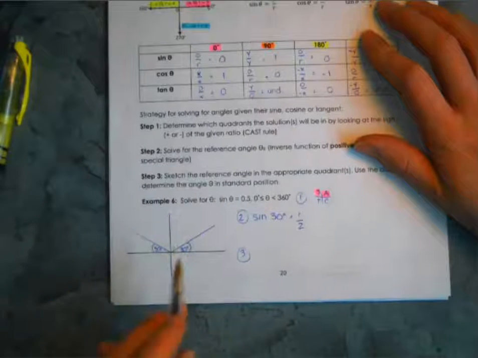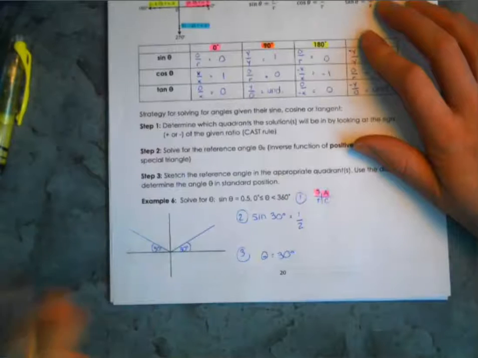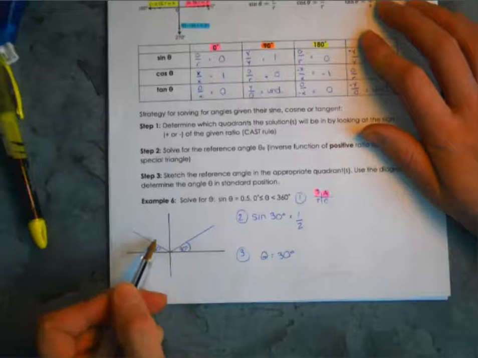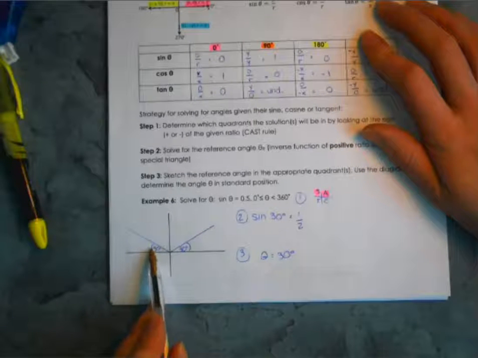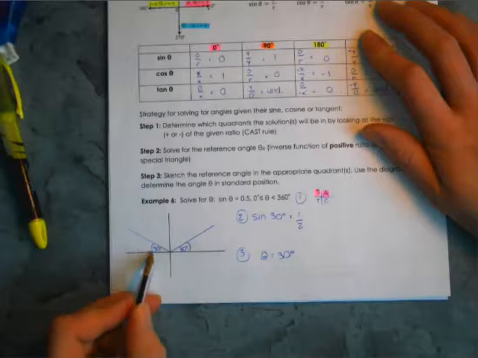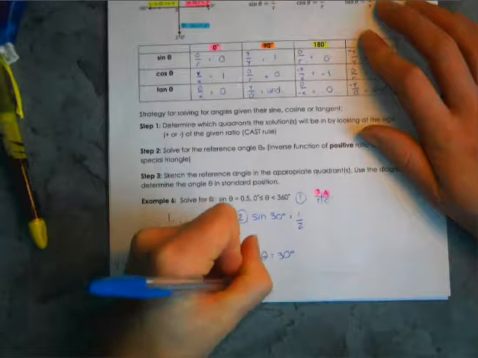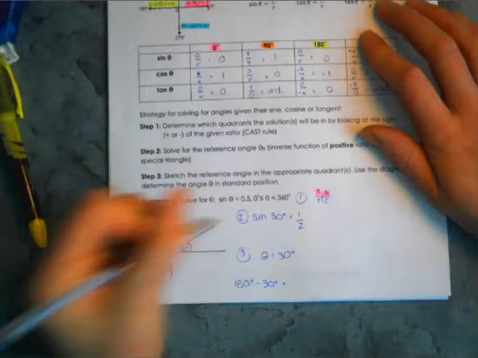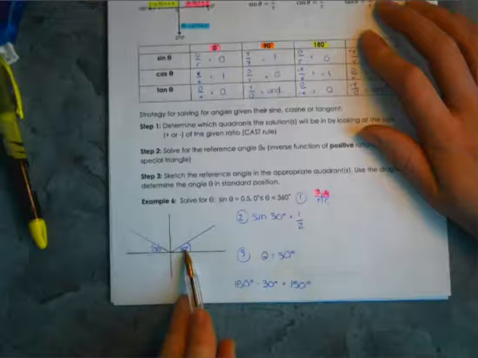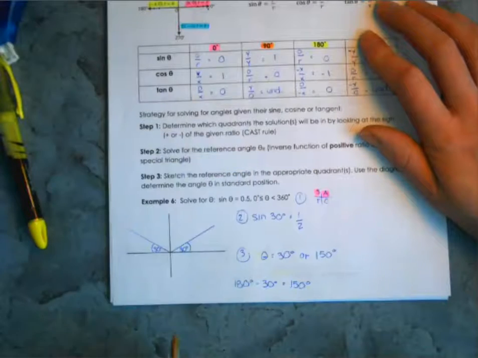Okay, so the first one is going to be theta could be equal to 30 degrees. But the second one, I have to think about what this angle is in standard position, because I don't want to use my second reference angle, right? So in order to solve for this angle in standard position, I know that this is my reference. So to solve in quadrant 2, I would say 180 degrees minus 30 degrees gives me 150 degrees. So my two possible angles for theta are 30 degrees in quadrant 1 or 150 degrees in quadrant 2.